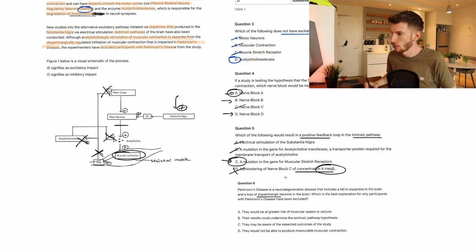But even if you went right into what the question says, you'll find that it actually will have a depressed impact, and so therefore it's not going to heighten the effect of muscular contraction. So seizure or muscular spasm is actually not the risk.